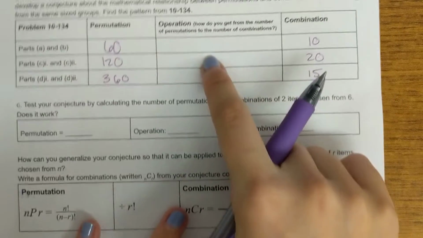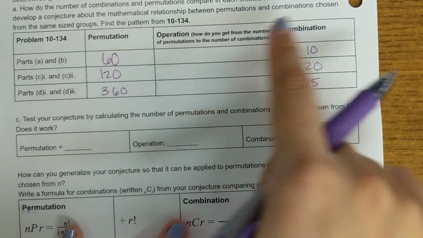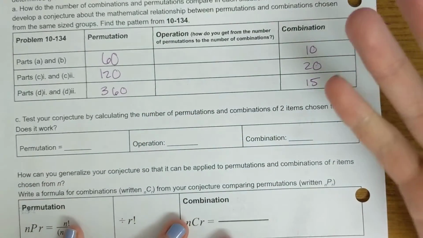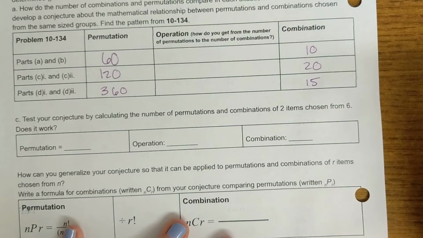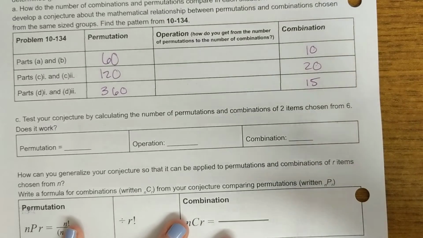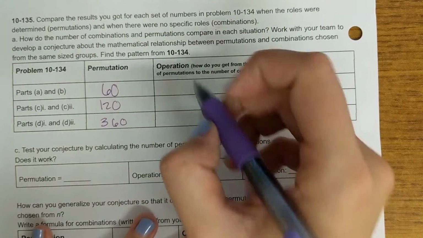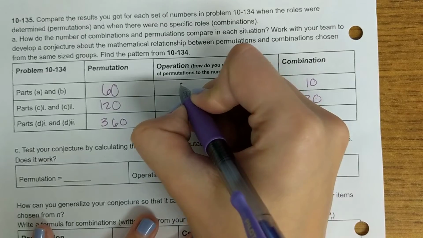We need to figure out what's happening to get from 60 to 10, okay? The operation, we could say minus 50, but it doesn't really feel like it's gonna be minus when we've been dealing with factorials. So what are we dividing by?